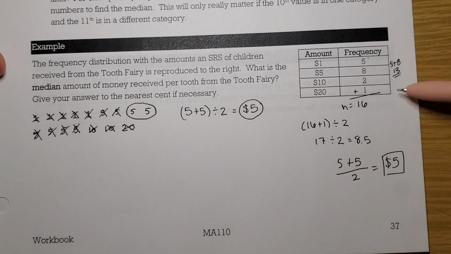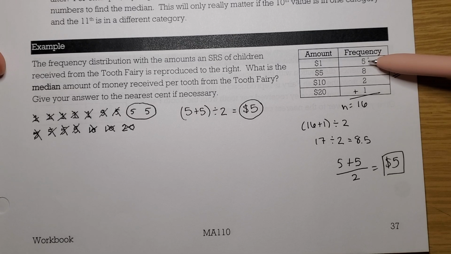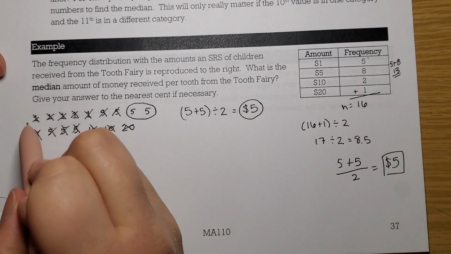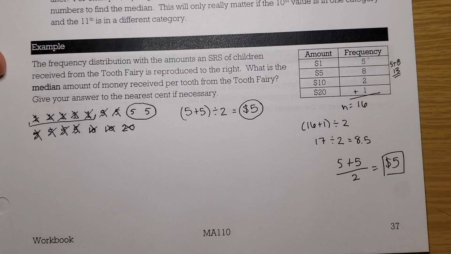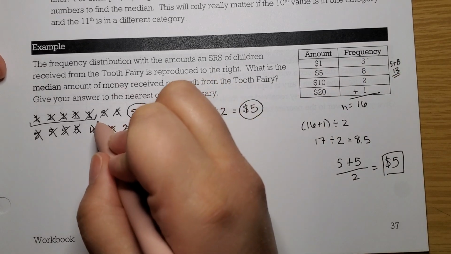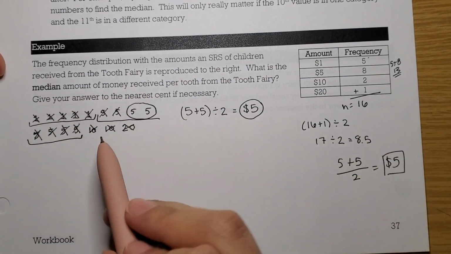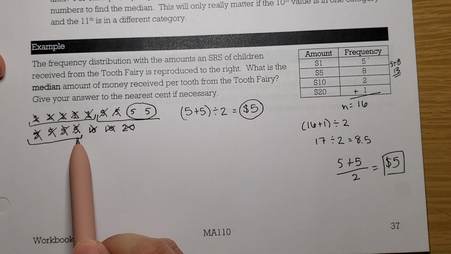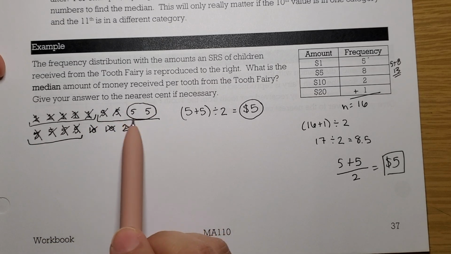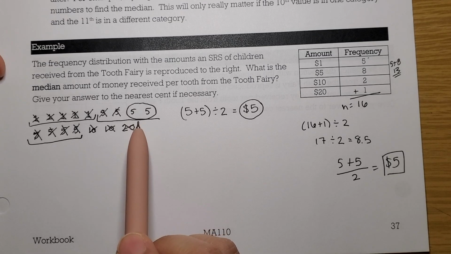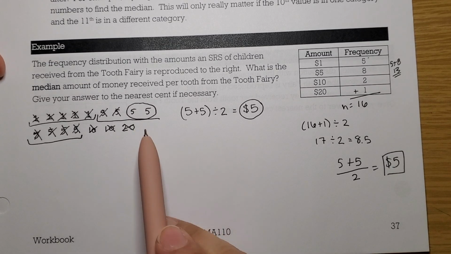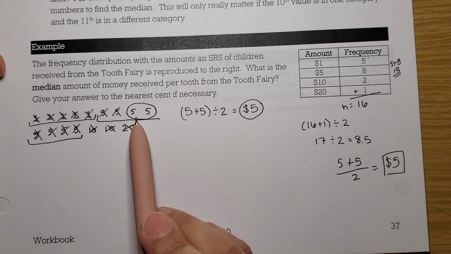Here's what that looks like in this process of when I was adding my frequencies. So I said, here's that 5. That's the first 5 people. So that's covering those first 5 people. Then we added this frequency of 8 and got to 13. So I know that that category is going to go up to the 13th person. So when I'm adding in that category, I notice I've passed those 2 numbers that were used for that median. So they have to be in that category. And so that's how I knew that they were both going to be 5s.